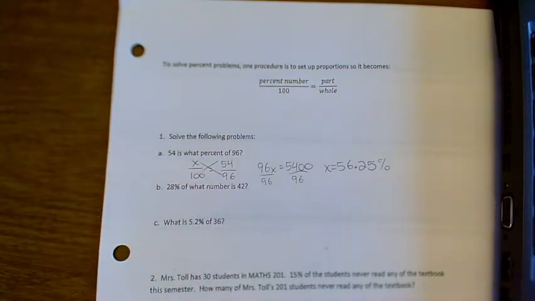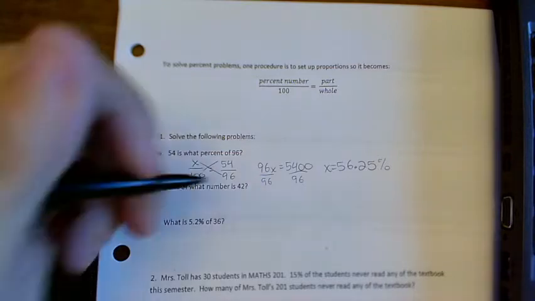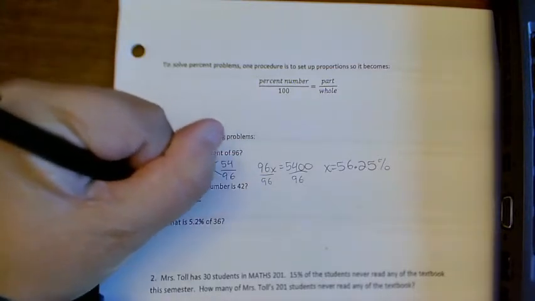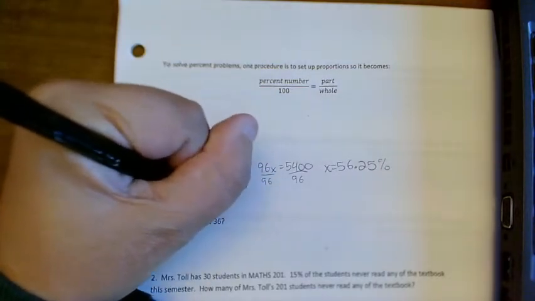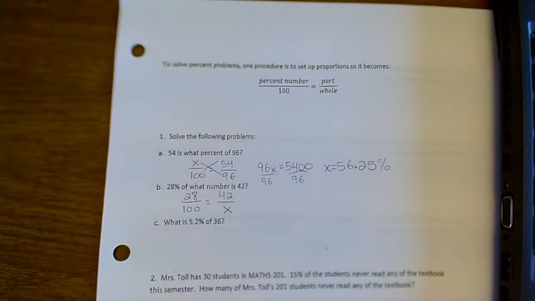28% of what number is 42? So we have the percentage, 28 out of 100. So 28% of something is 42. So is 42 the part or the whole? 42 would be the part. So 28% of something is 42.